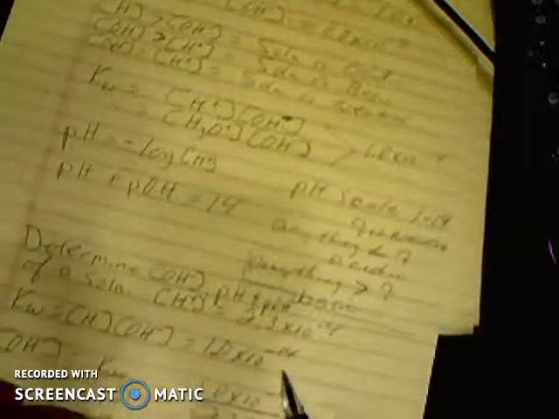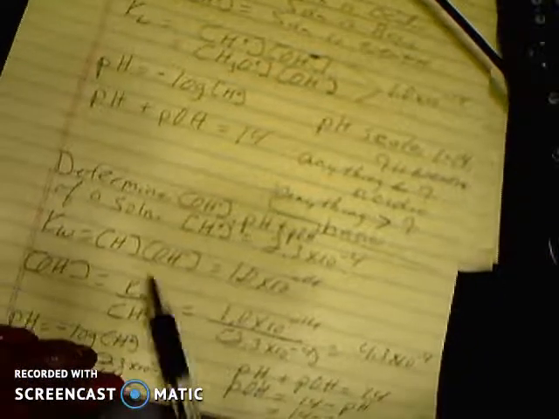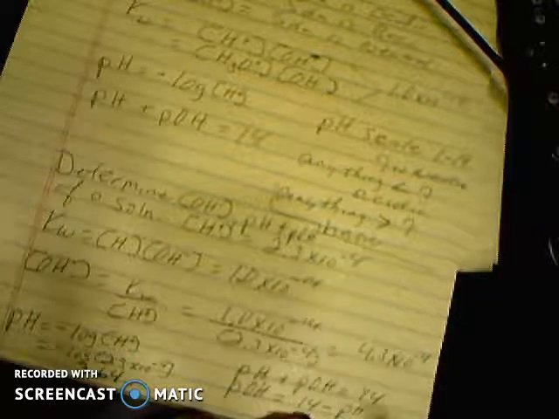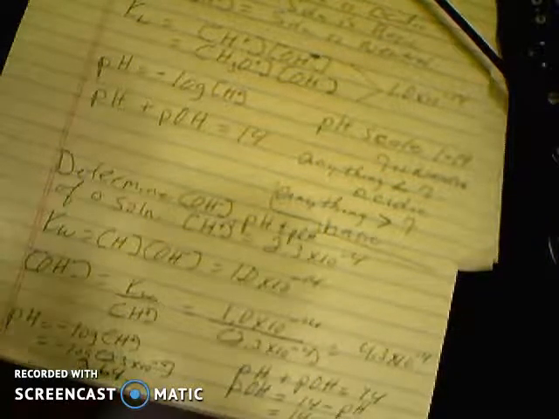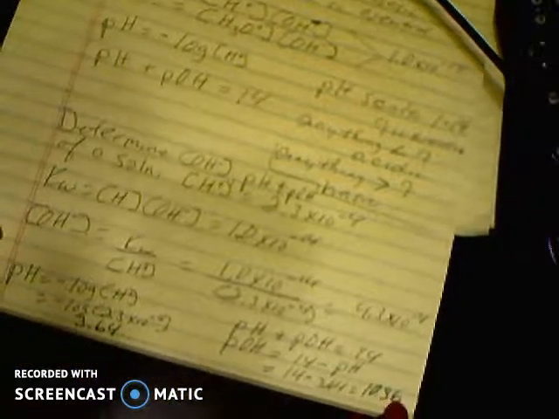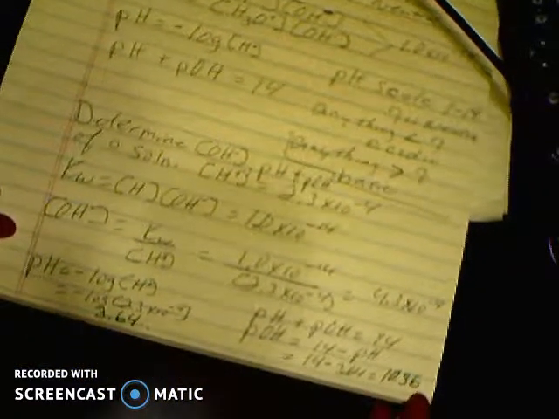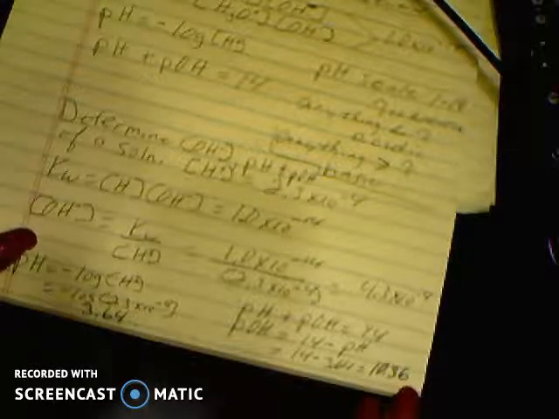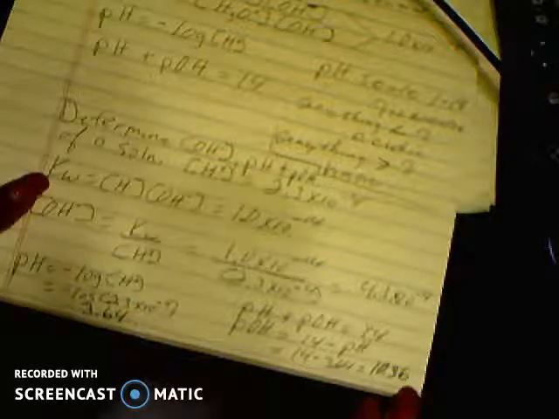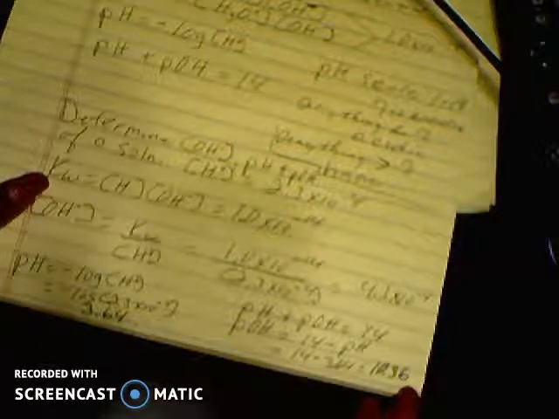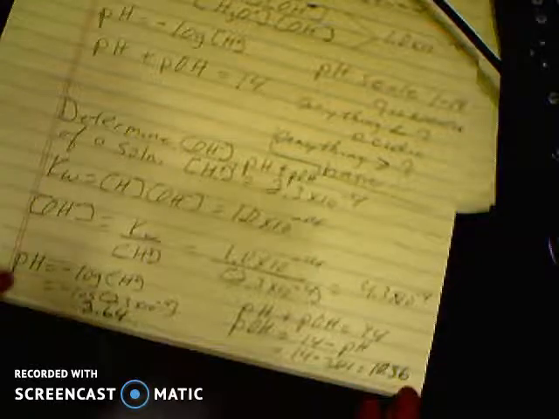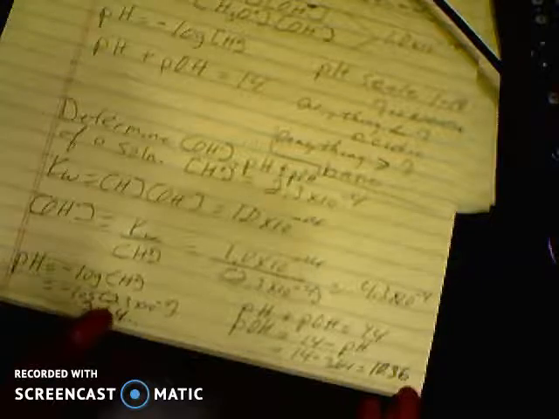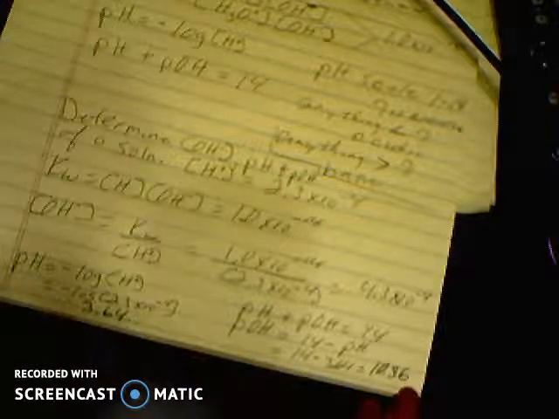Then we solved a problem. In our problem here, we determined the hydroxide ion concentration, pH, and pOH of a solution that had a hydrogen ion concentration of 2.3 times 10 to the negative 4. We solved for the hydroxide ion concentration using our equilibrium expression for water. Then we solved for the pH with the hydrogen ion concentration, and then we solved for our pOH.